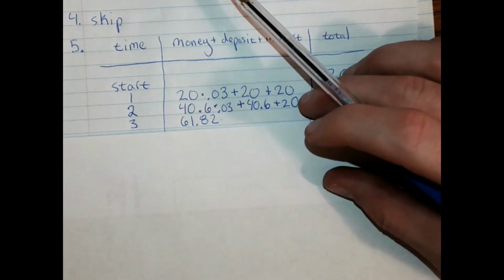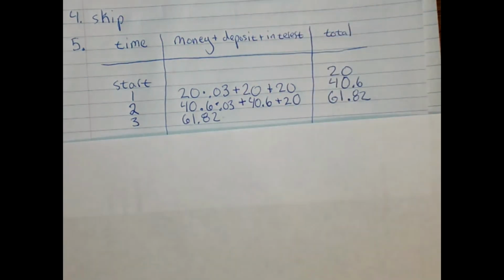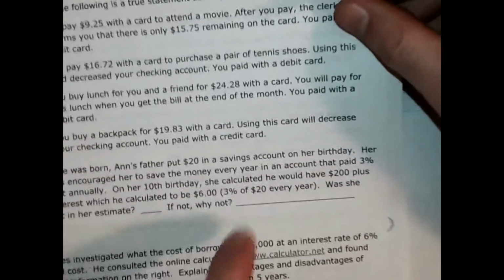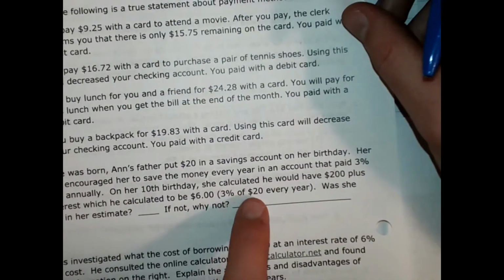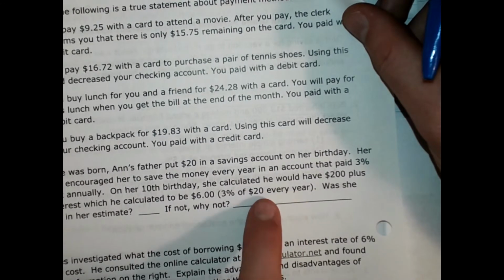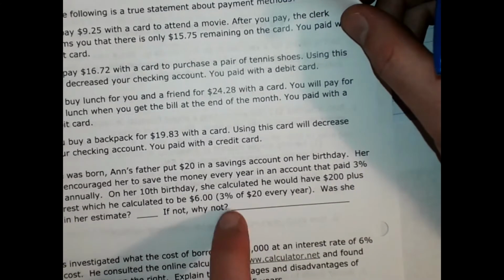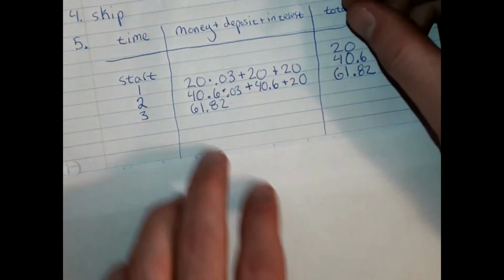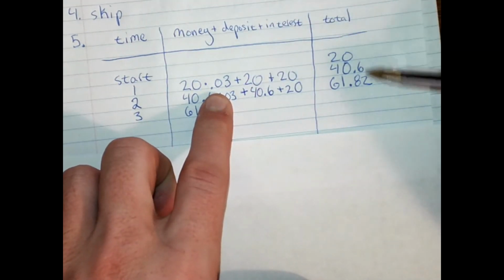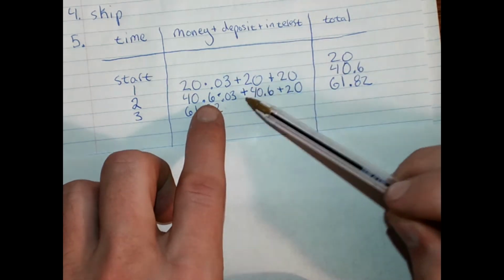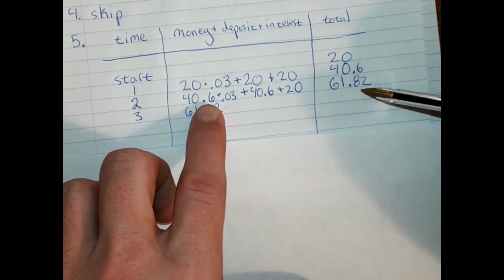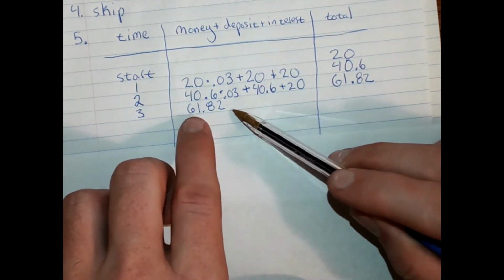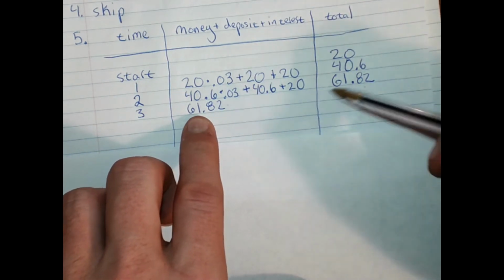So when you see this statement, earning 3% of $20 every year, that's her mistake. She isn't earning 3% of $20 every year. She's earning 3% of $20 in the first year, and then 3% of $40.60 in the second year, and then 3% of $61.82 in the third year.